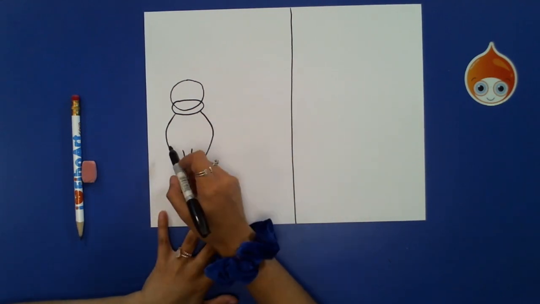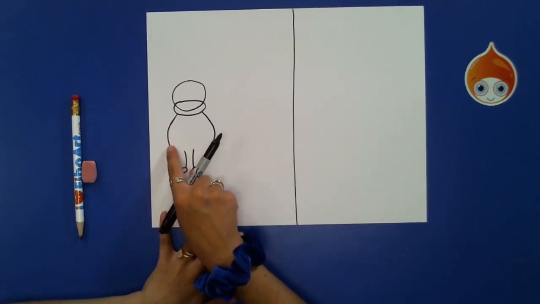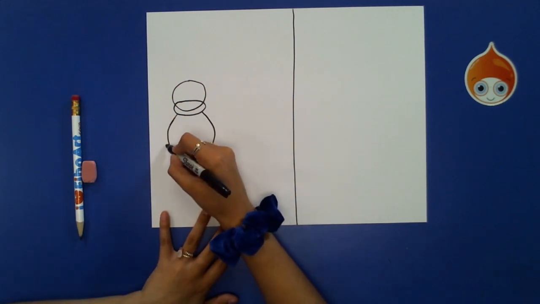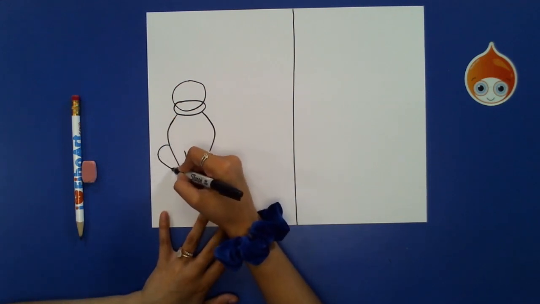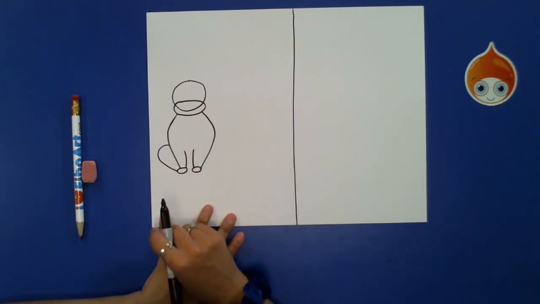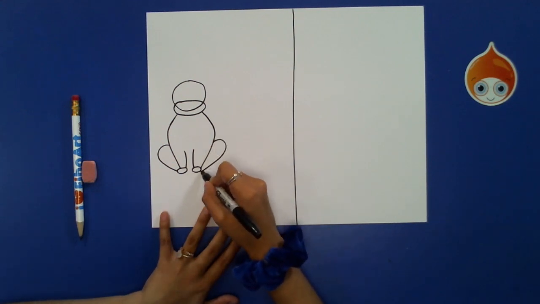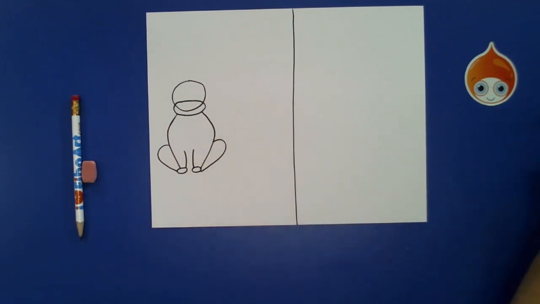Next, I'm going to draw the back legs. So for the back legs, I'm going to start on the left side, right underneath that big curve of my front leg. And I'm going to draw another big curved line that comes up and over to my front foot. I'm going to do the same thing on this side, up and over to my front foot.